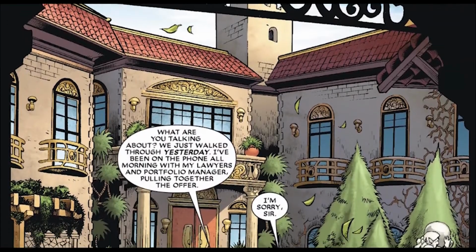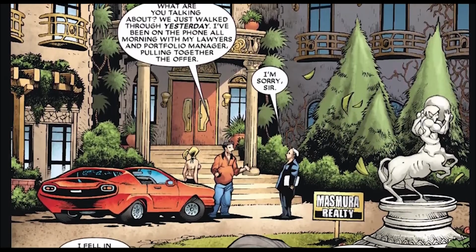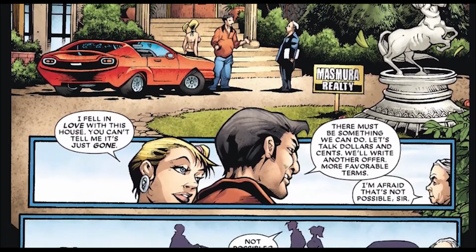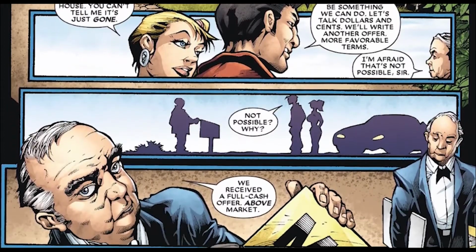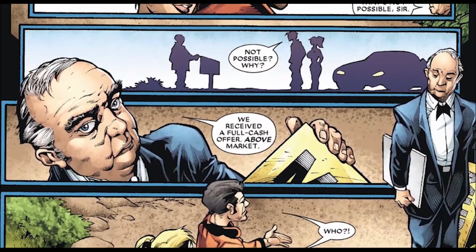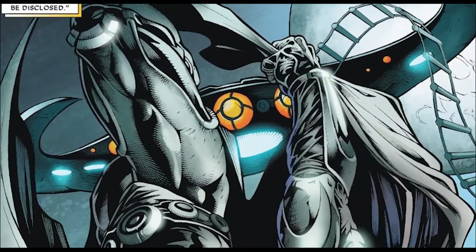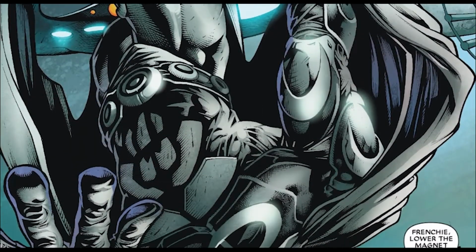So at the opening of this book, we pick up with some random couple who are thinking that they're about to move into their new house, except they come to find out someone has bought the house from them and there is no way they can pay more for the house. The question is, who bought the house? We come to find out it was Moon Knight who bought the house, and he is out on a mission right now taking care of some thugs.